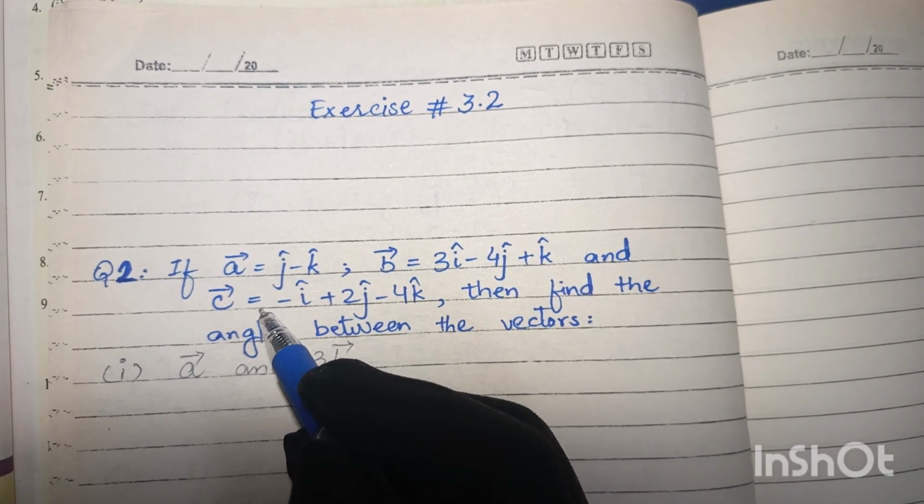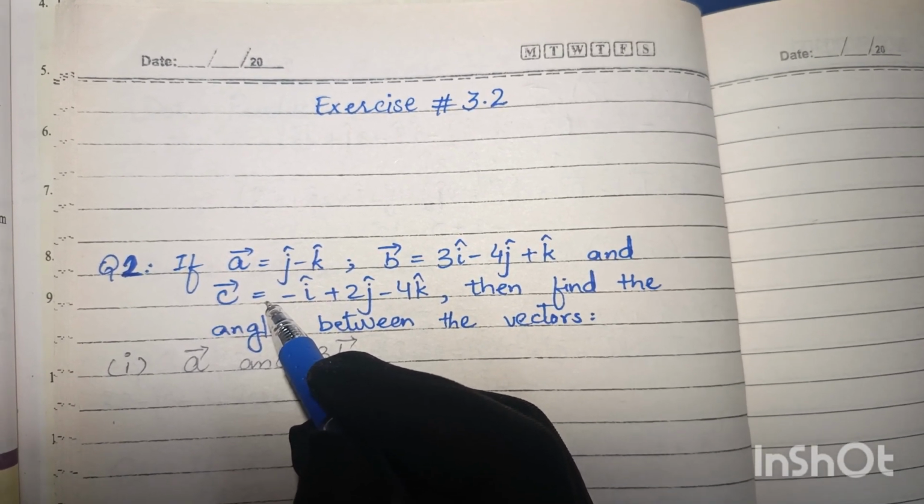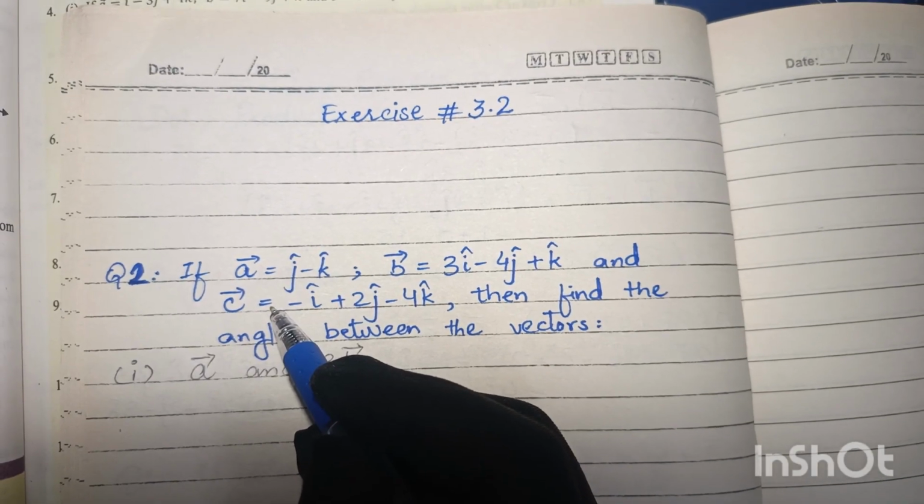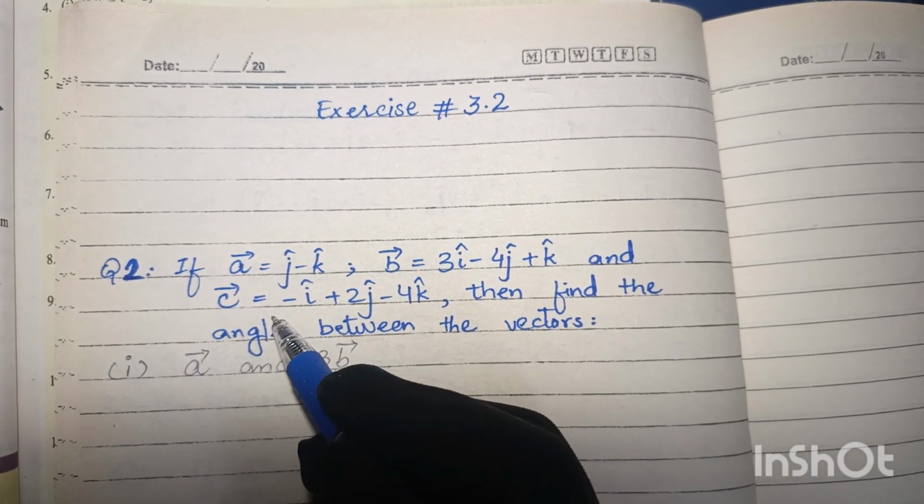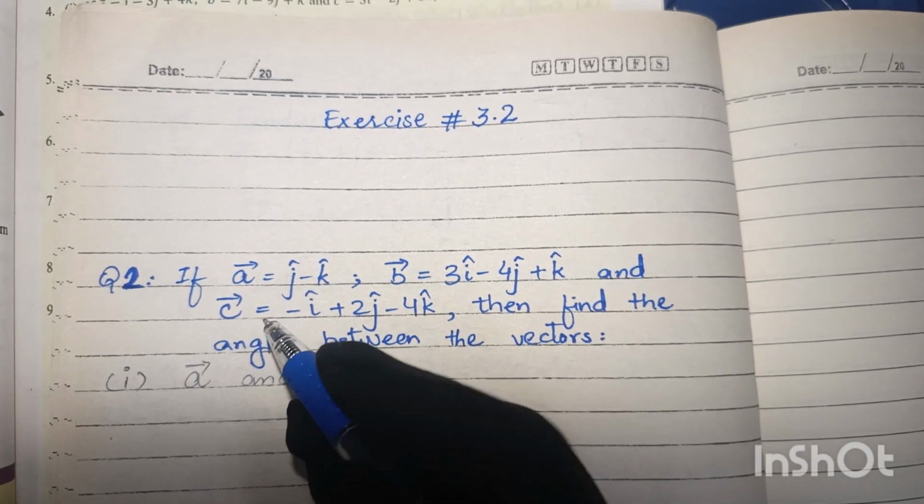So, today we will start question number 2 of exercise 3.2. First of all, let me discuss the formula which we use here in question number 2.